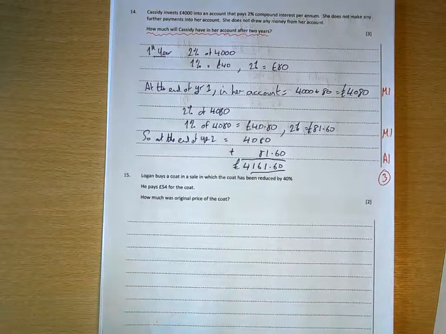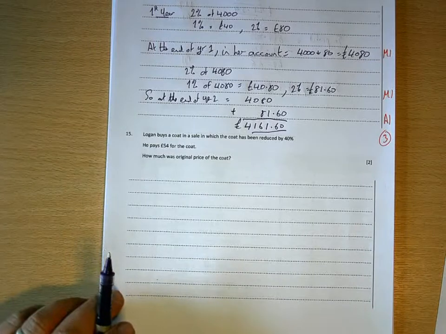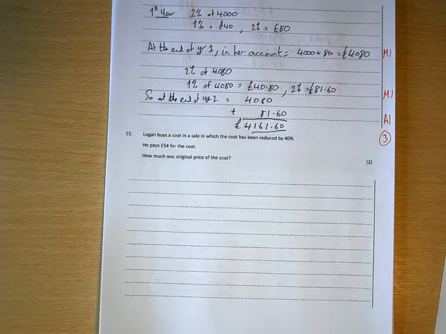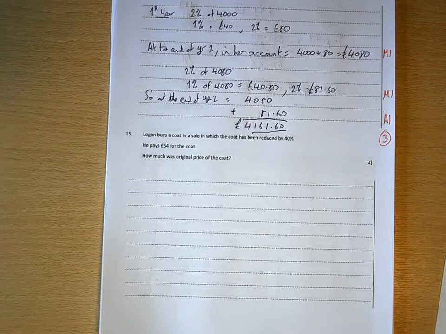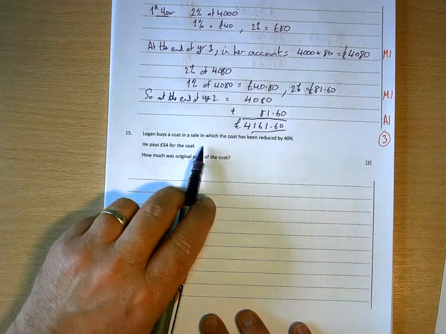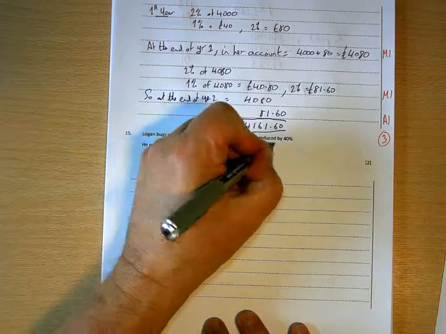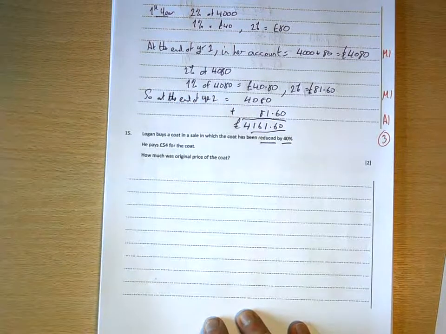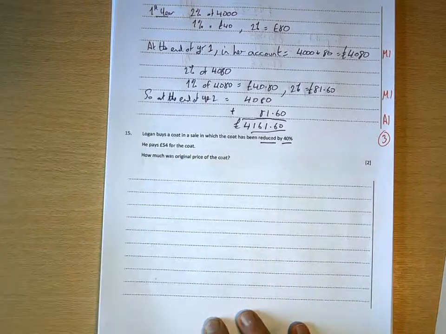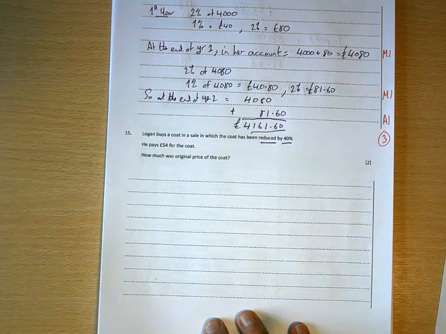Question 15. So we're at the back end of an intermediate paper, so if you've got percentage questions, they're grade B, they're not going to be straightforward. Logan buys a coat in a sale in which the coat has been reduced by 40%. He pays £54 for the coat. So that's after that reduction has been applied. How much was the original price of the coat?